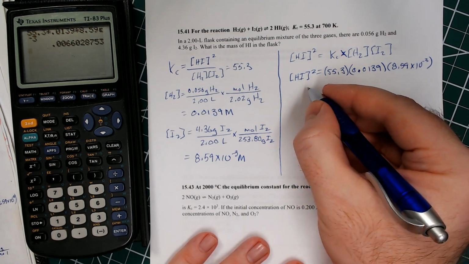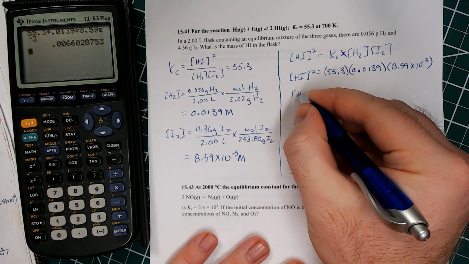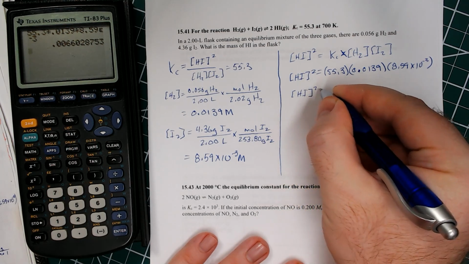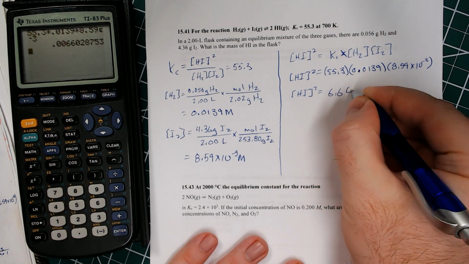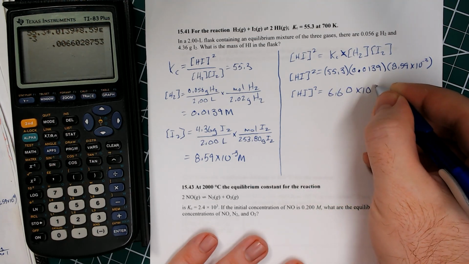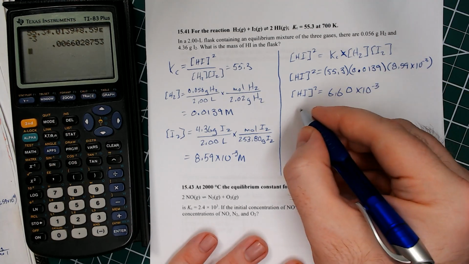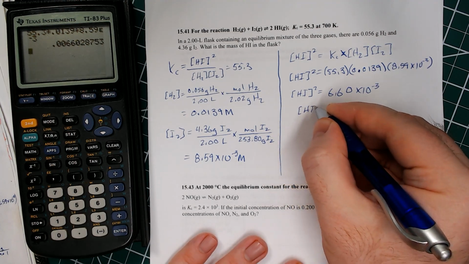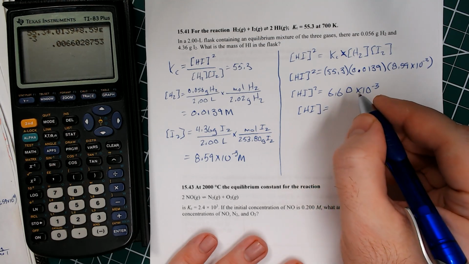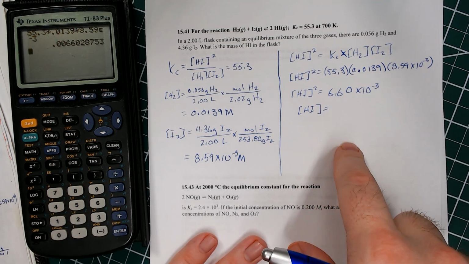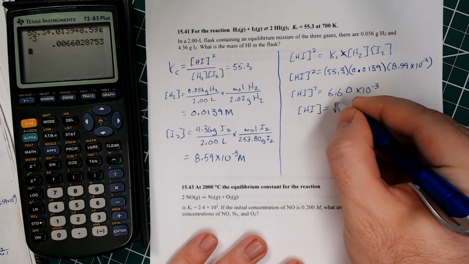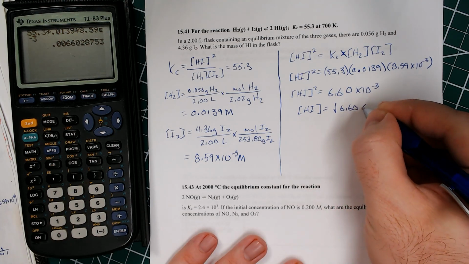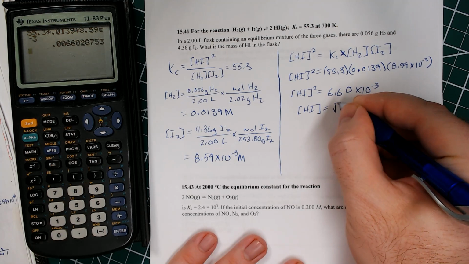And the number that we get there for the concentration of HI squared is 6.60 times 10 to the negative 3. Well, of course, to get HI, we're going to need to take the square root of that quantity. So the square root of 6.60 times 10 to the negative 3.